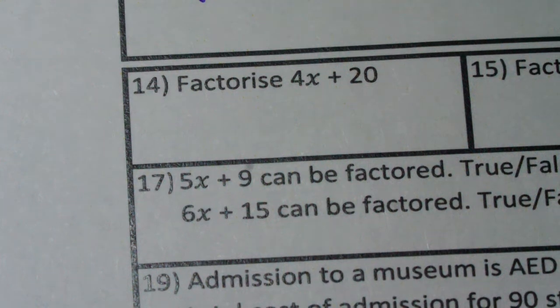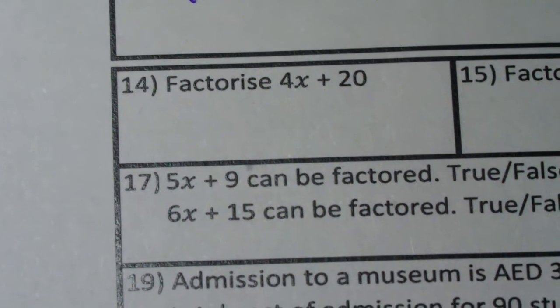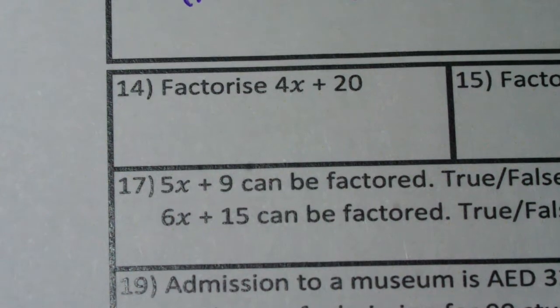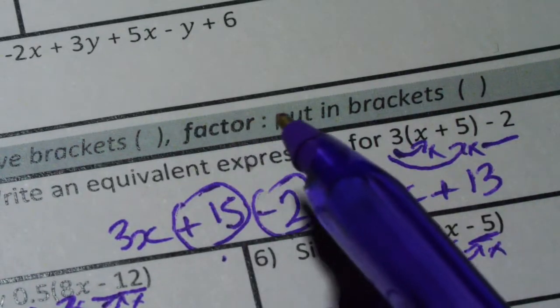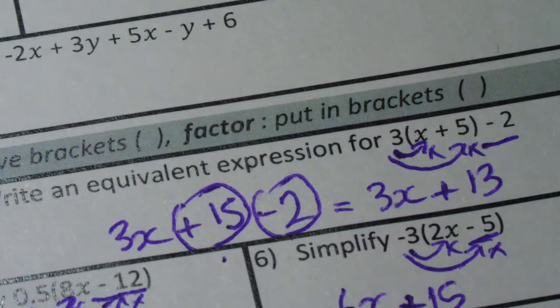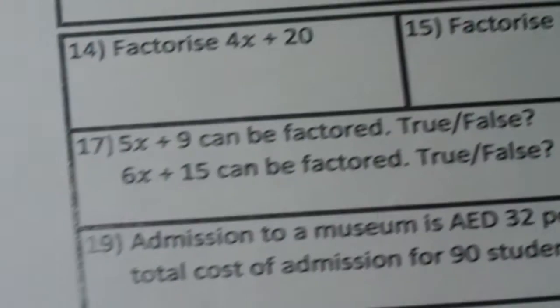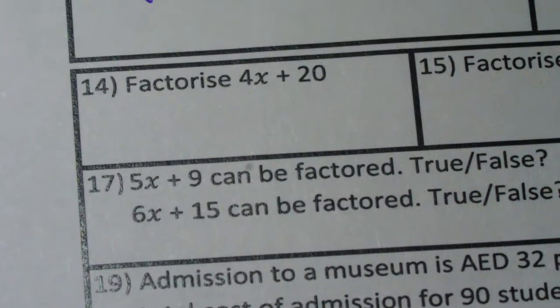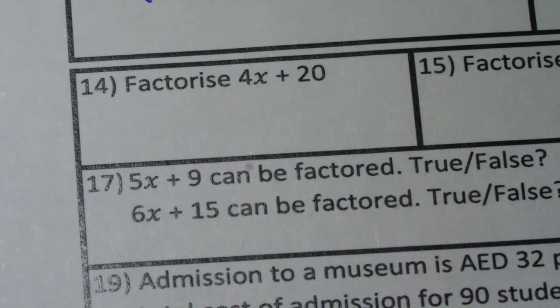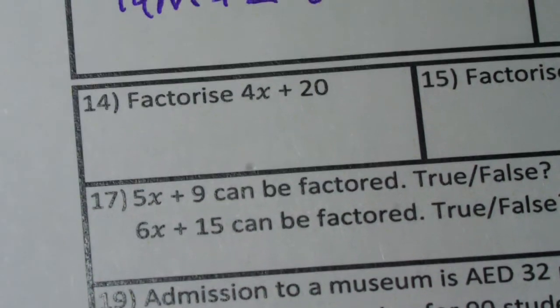Okay, topic number 2, but now we are looking at factorize or factor. So factor means we're going to put in brackets. Okay, so this question here, question number 14, we don't have any brackets, but the question says factorize. So factorize means we want to put in brackets. Okay, so how do we put in brackets? Let's see.